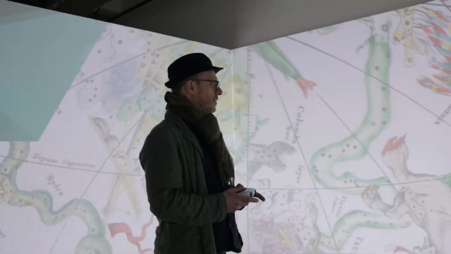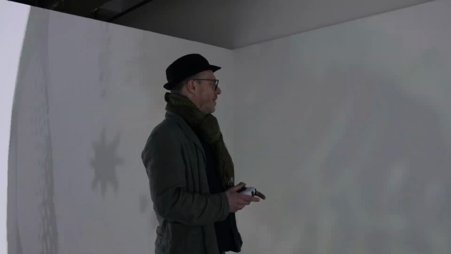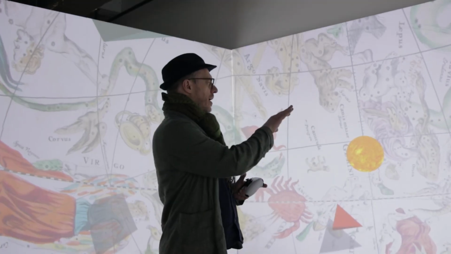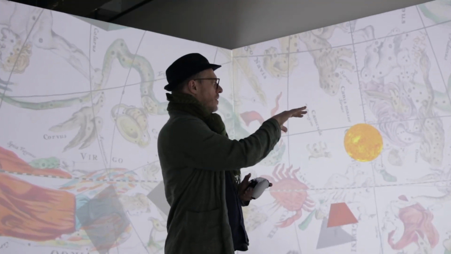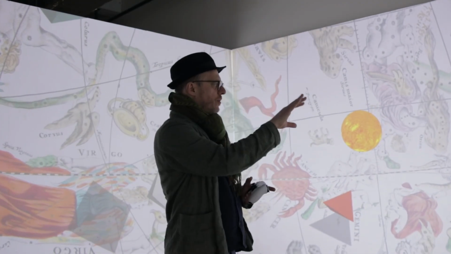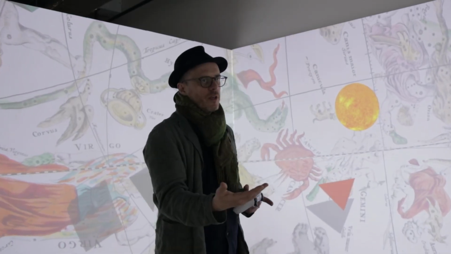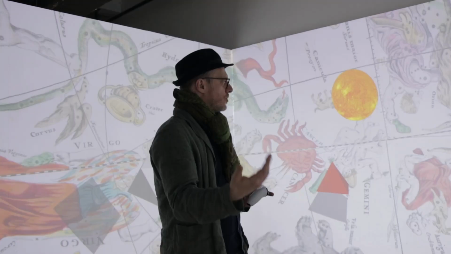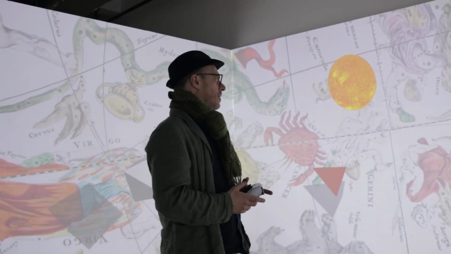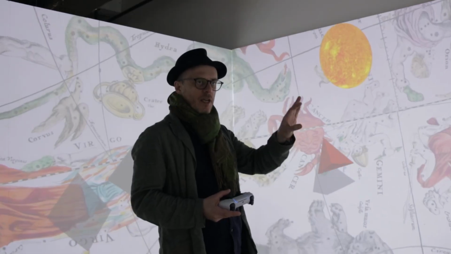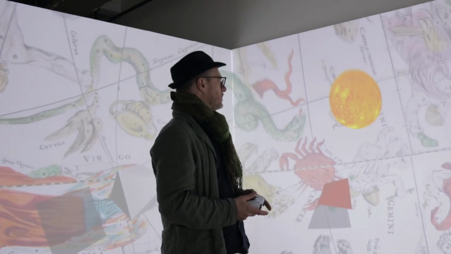Another thing is, in this installation, you see that the shadows of the planets are moving slowly across the classical constellations of the zodiac circle, which also evokes the idea of astrology, where you would interpret the sky by the positions of the planets inside the constellations.